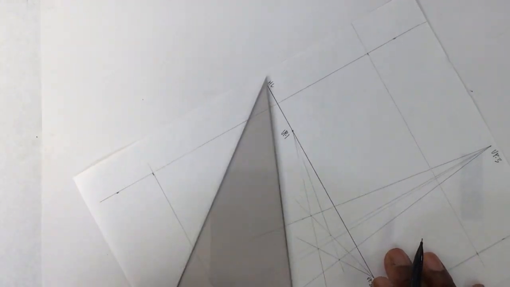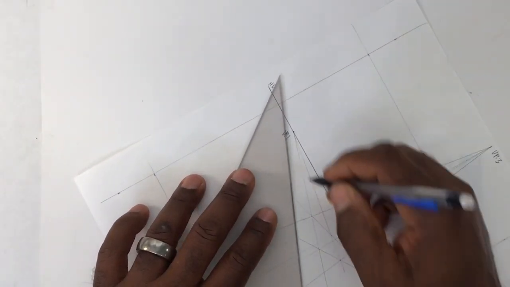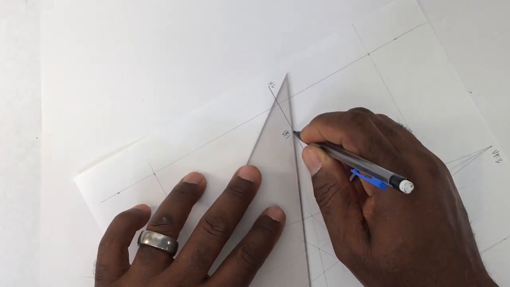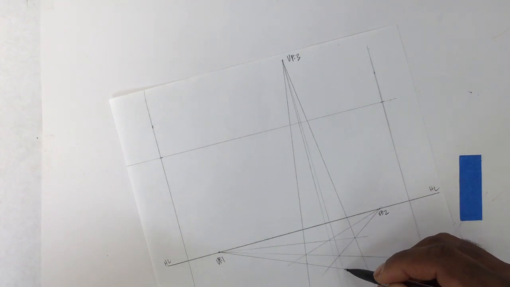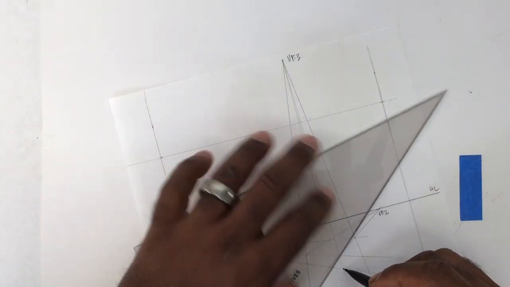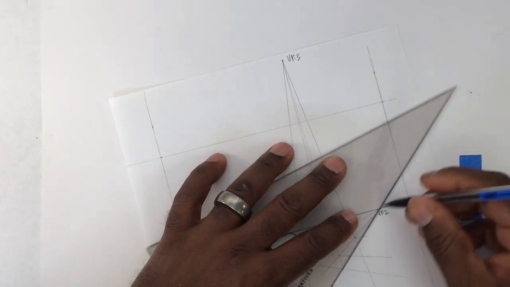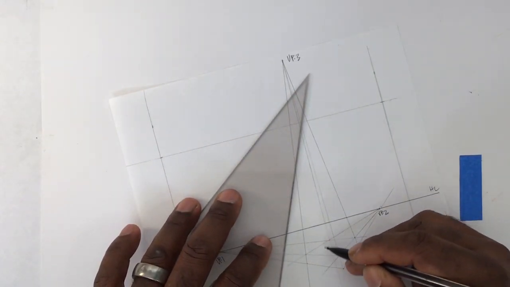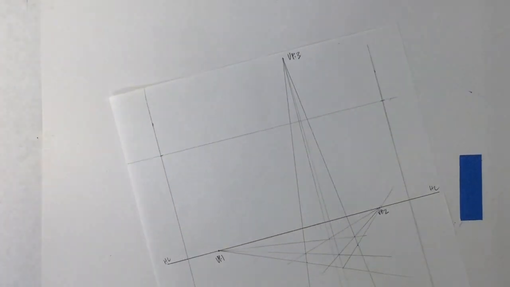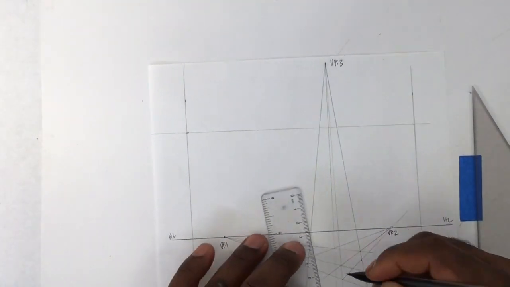And the box is pretty much complete. I'm not going to go through all the other stuff.